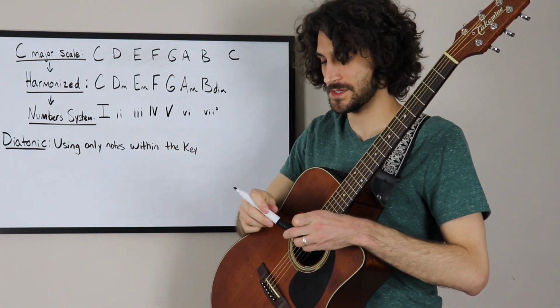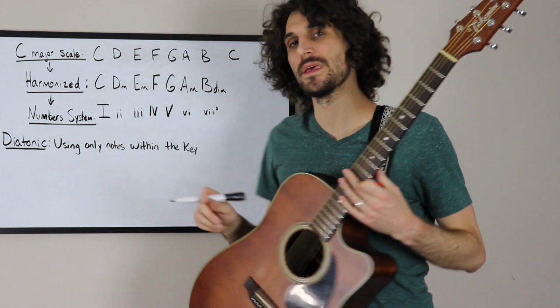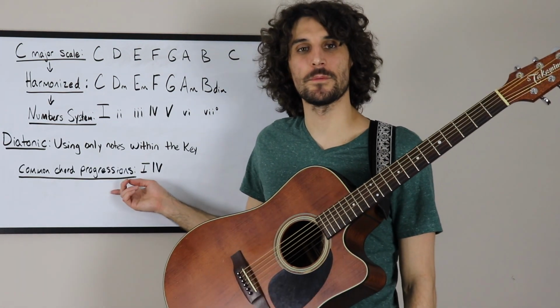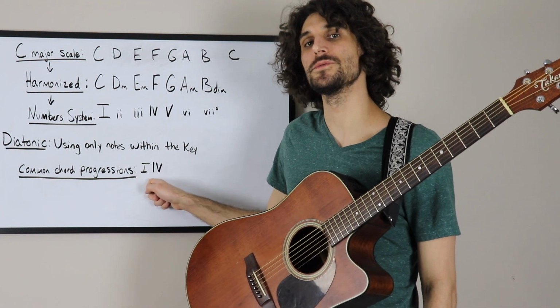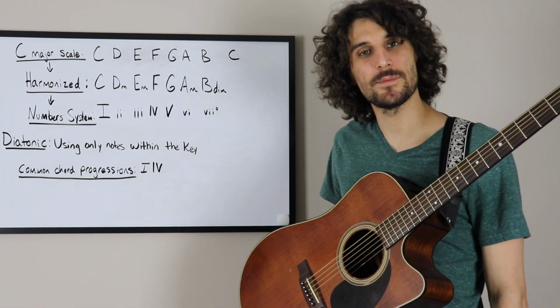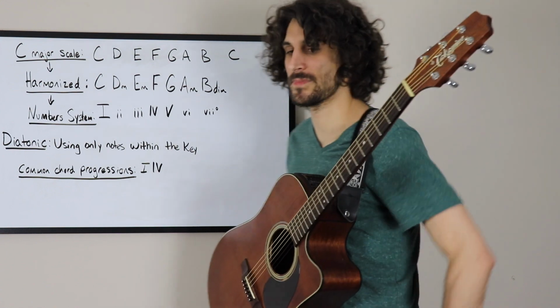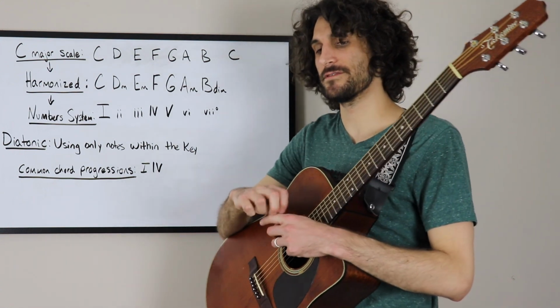So, I'm just going to write this down here at the bottom. Okay, so we've got our first common chord progression, which is the 1 chord to the 4 chord. Nice and happy and consonant. Awesome. So, what's the next part in the song? The first verse.